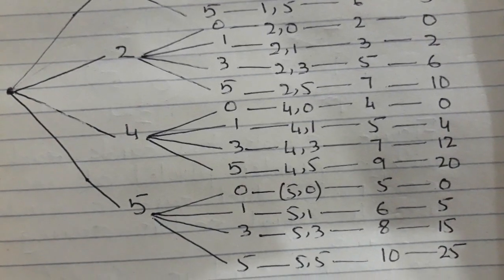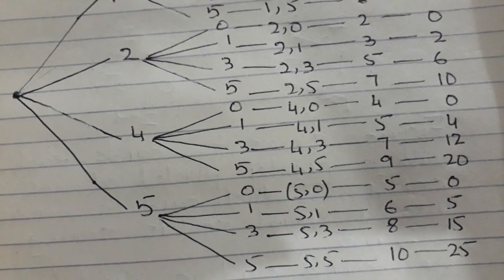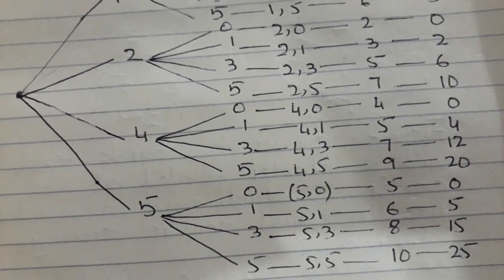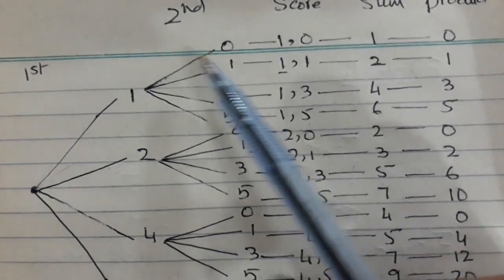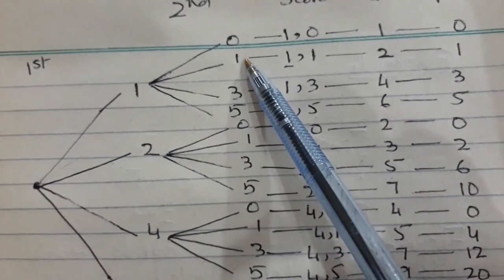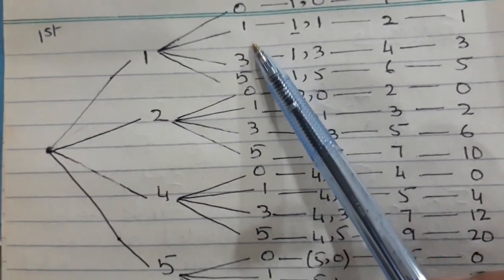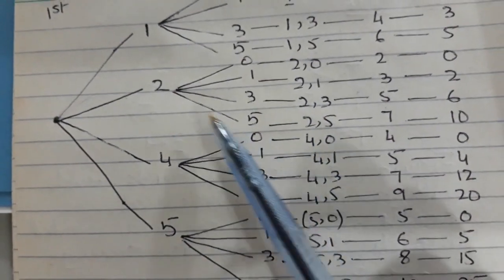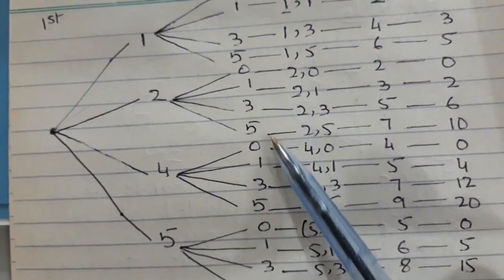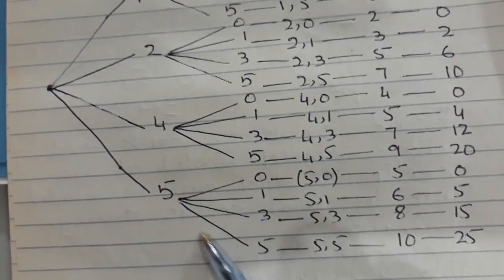So let's come to the questions. The first question was, what is the probability of getting the same card? Now if you see here, same card could be 1, 1, or, because this doesn't have 2 and this doesn't have 4, it could be 5, 5.